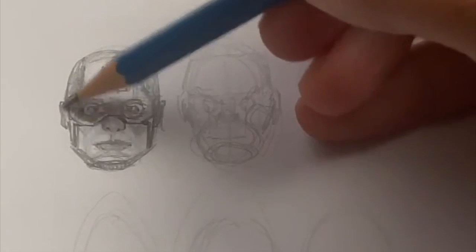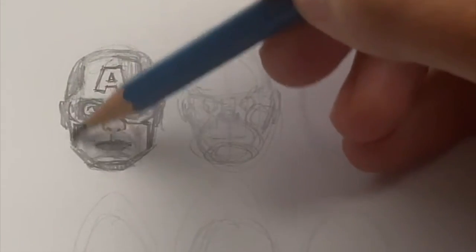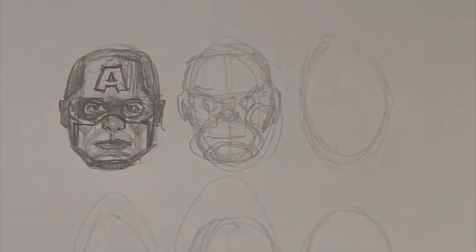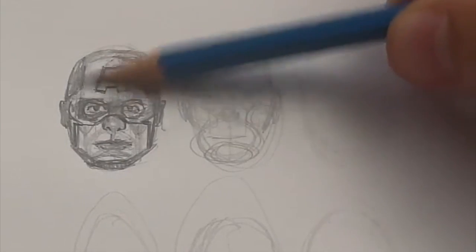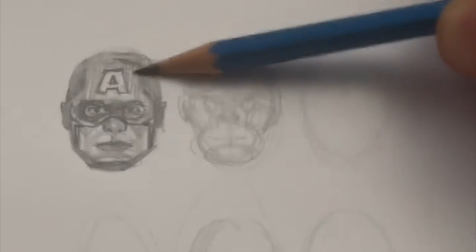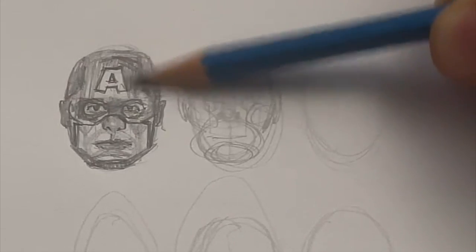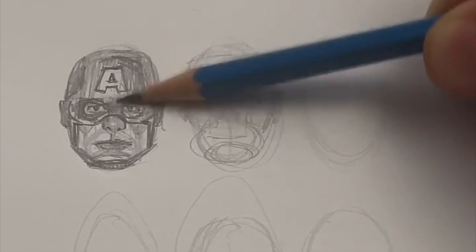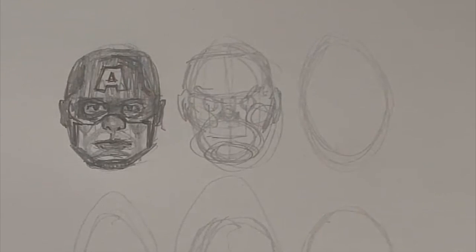I can't remember if his ears are covered up or not. And the Avengers were not really my thing. It was more X-Men, but at some point I could draw them all. It has been a while.